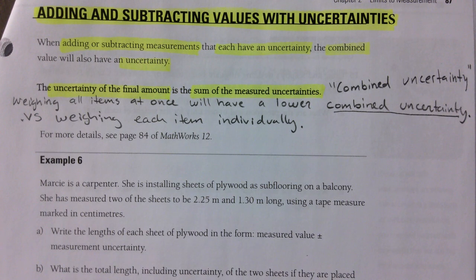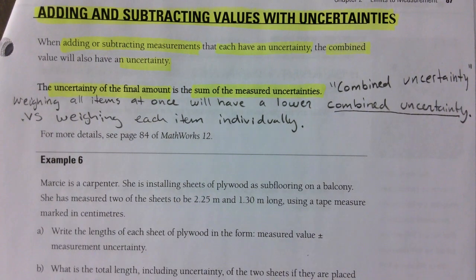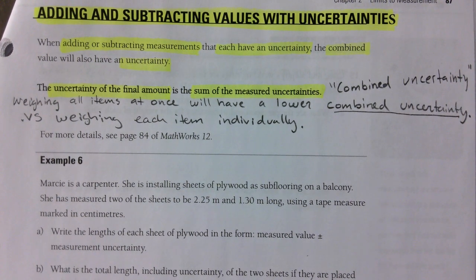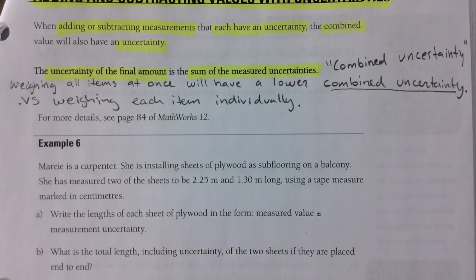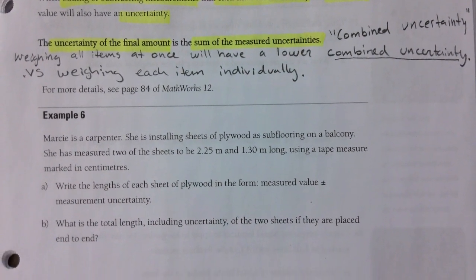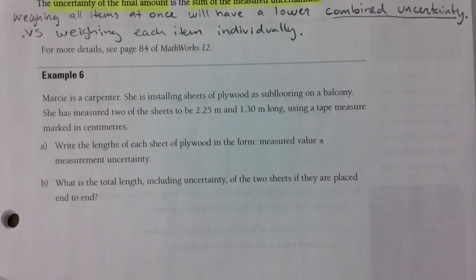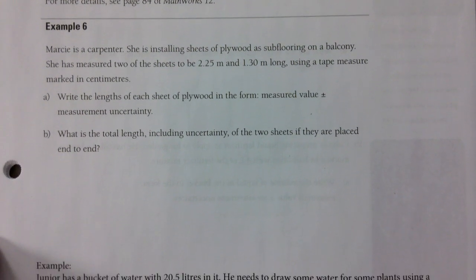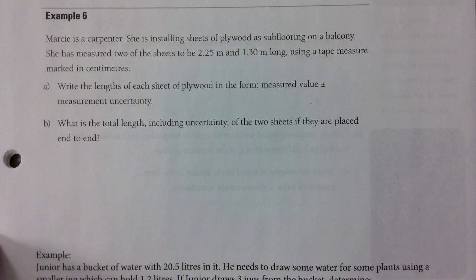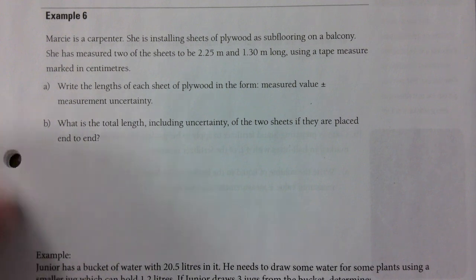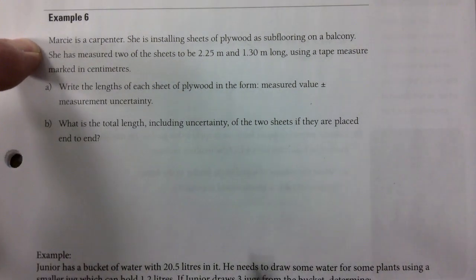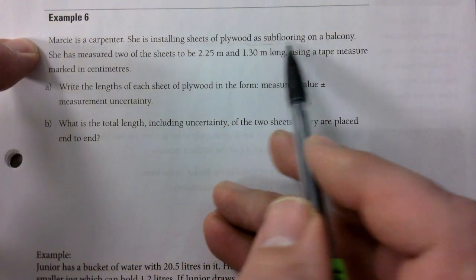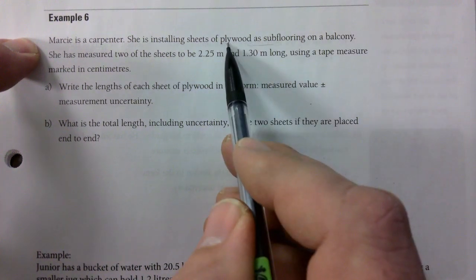So let's do an example already. We're going to focus on that example 6 there. Okay, so here, Marcy is a carpenter. She's installing sheets of plywood as subflooring on a balcony. So plywood put on a floor.